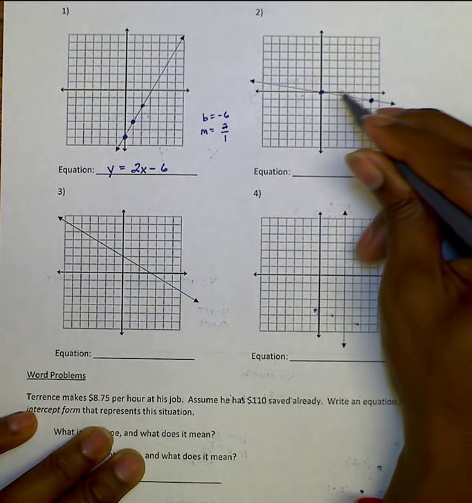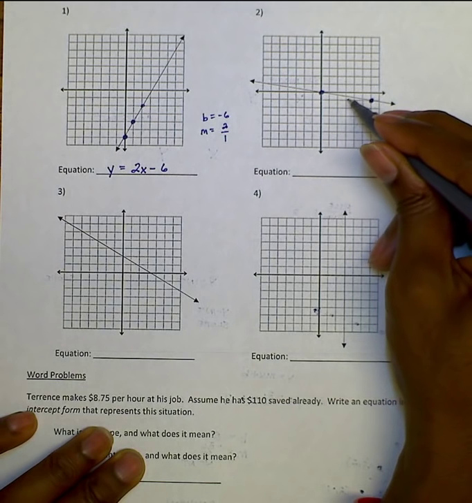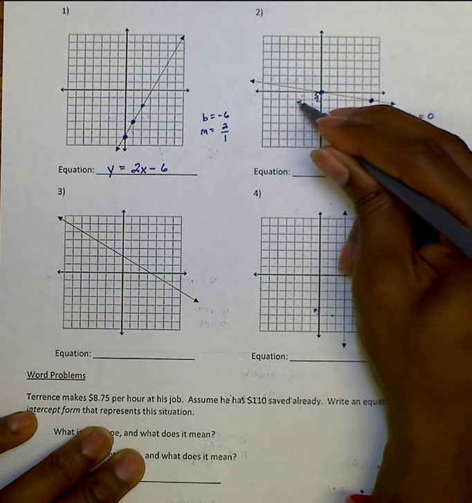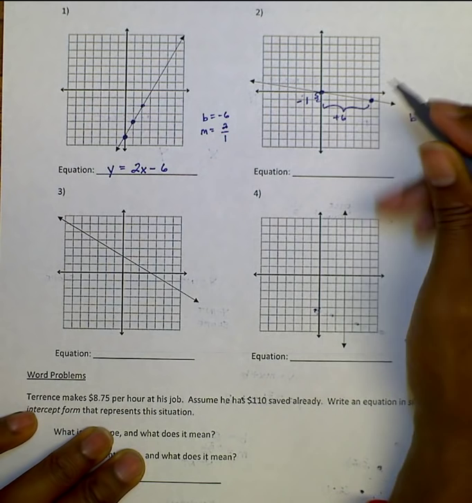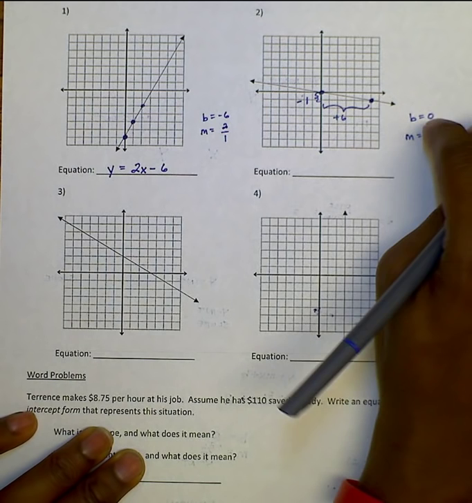So it went down 1 and to the right 1, 2, 3, 4, 5, 6. So -1 and then to the right +6. So my slope is -1/6. Okay, so 1 negative, 1 positive means my slope stays negative.